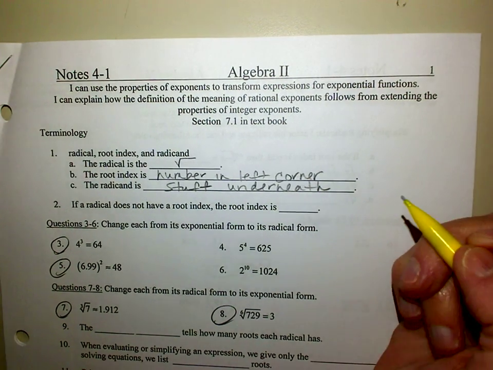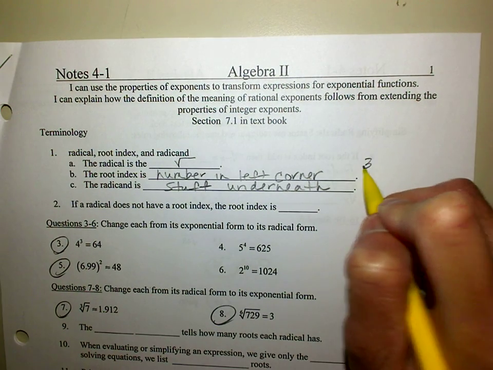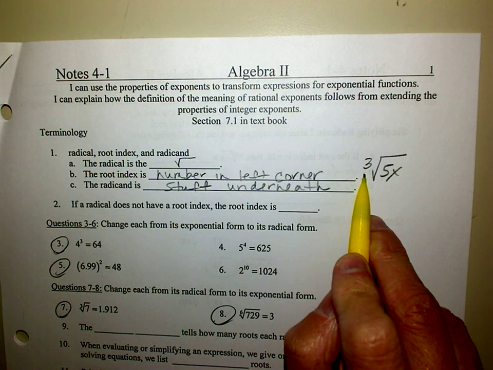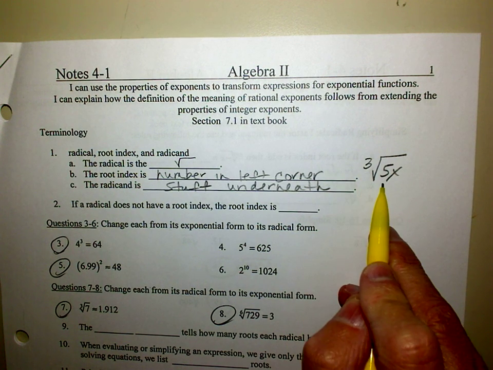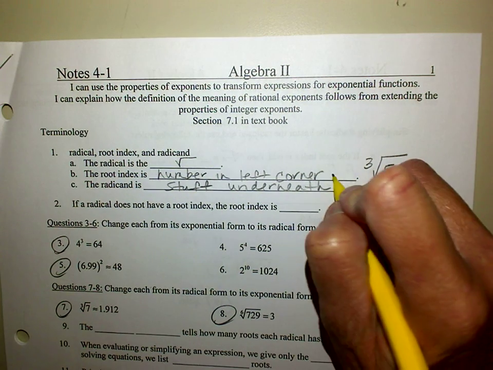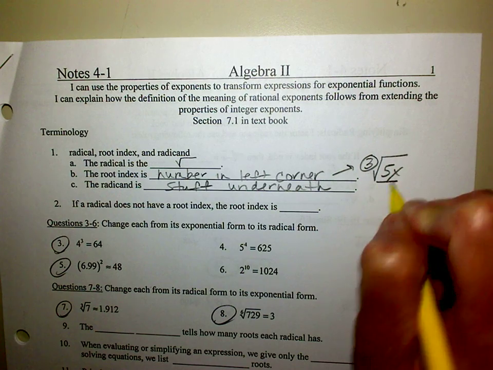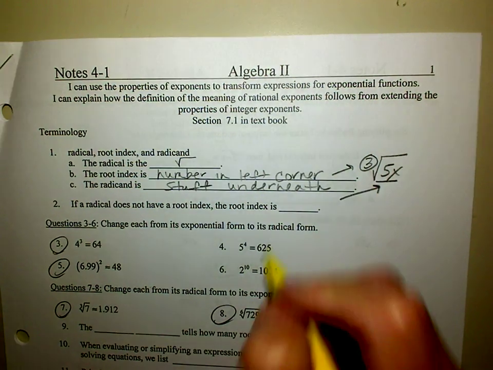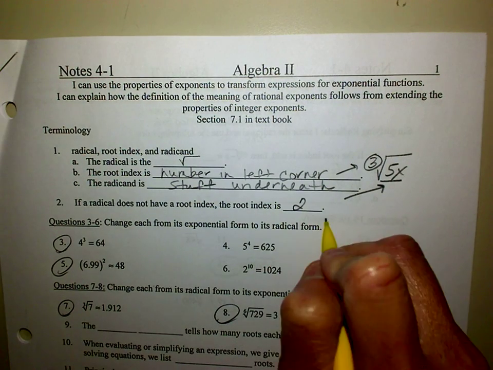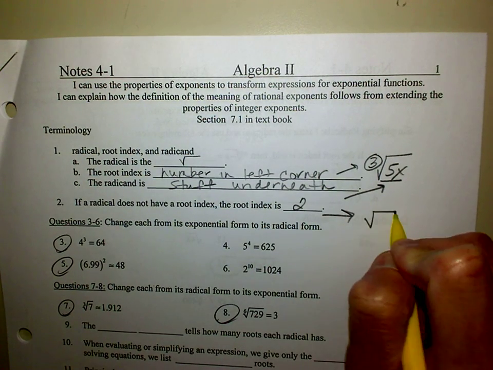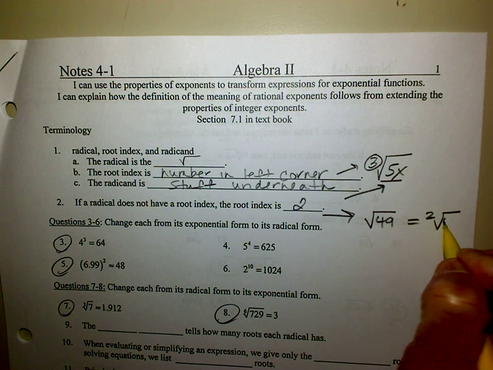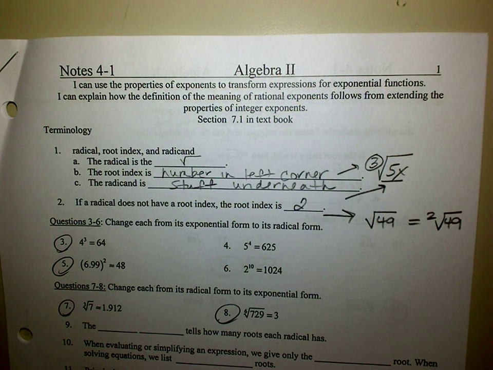Okay, so for example, if I have something like the cube root of 5x, 3 would be the root index, and the 5x would be the radicand. Okay, if a radical does not have a root index, the root index is 2. So this is the same thing as this. Those mean the same thing.